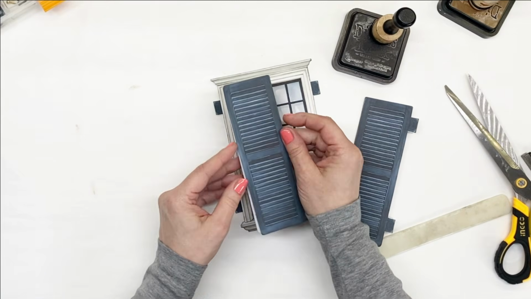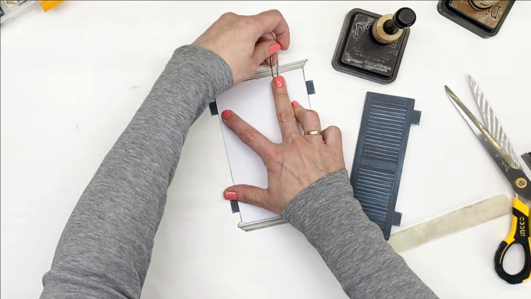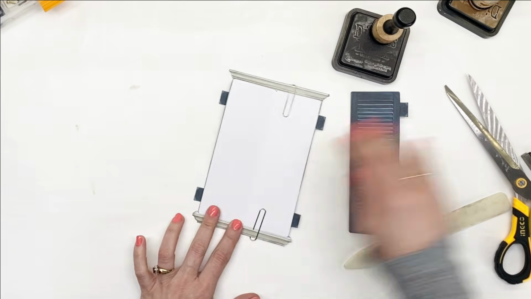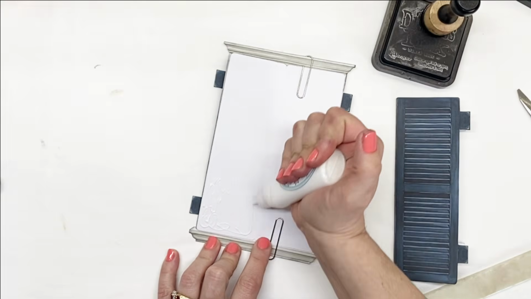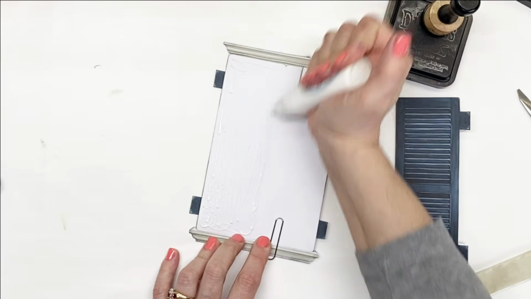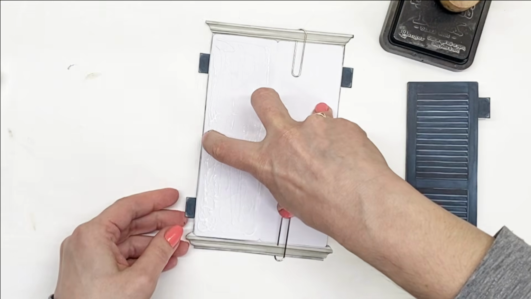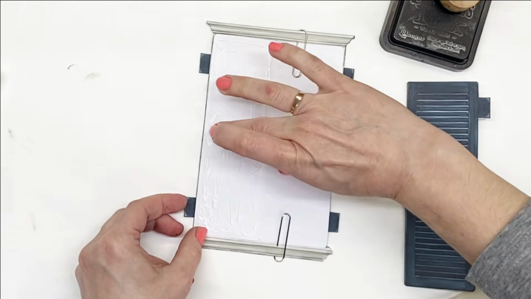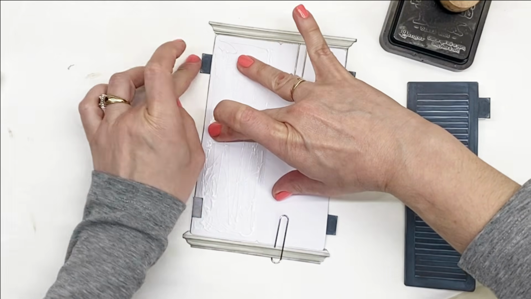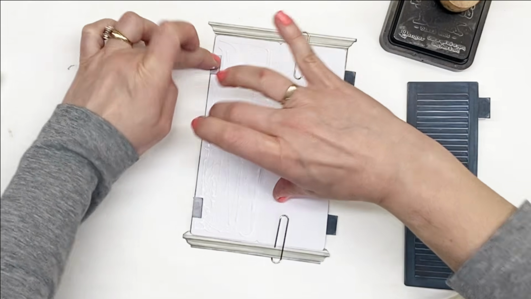I prefer to do it this way. I open this up, place that there, put some paper clips, then I add the glue here. And then I just fold these to the inside like that.